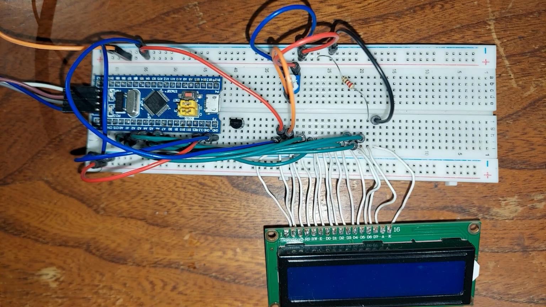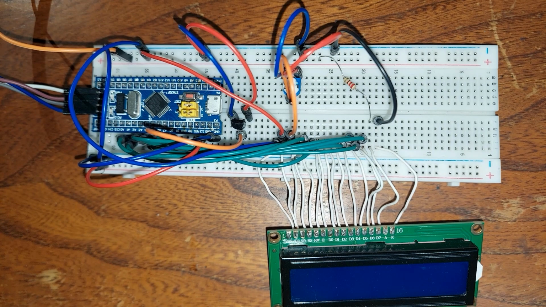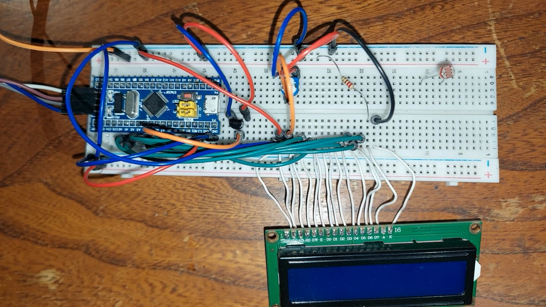Place the LM35 on the breadboard. Provide the GND and VCC pins of the sensor. It works with 5 volts, and connect the middle pin that creates the output voltage to pin B0 of the microcontroller. Place the LDR on the breadboard.